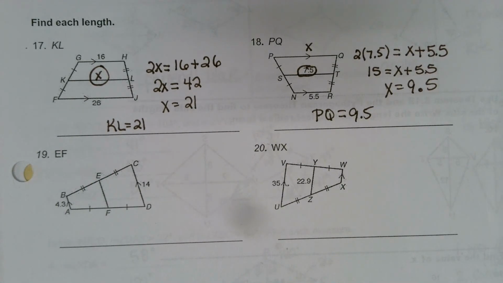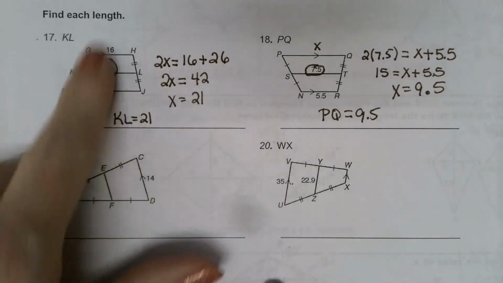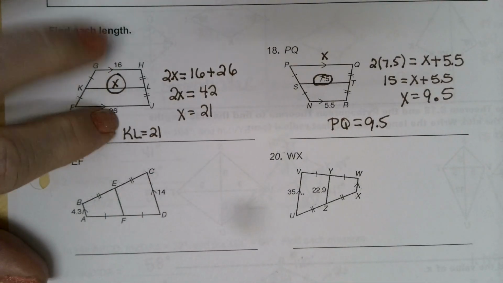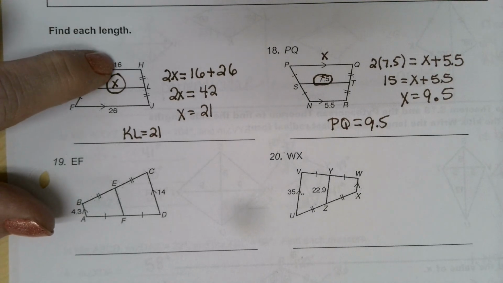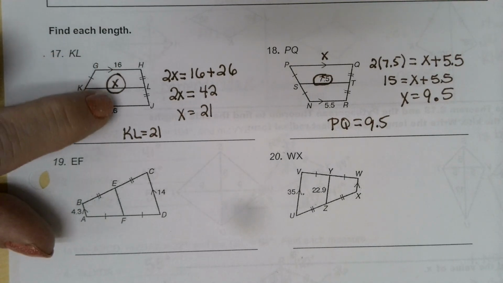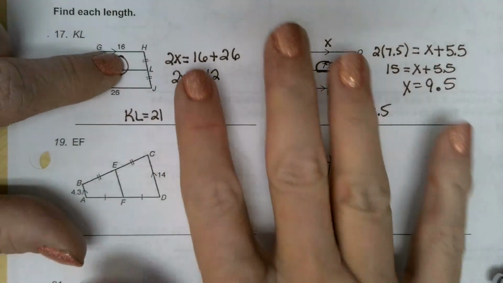Now, for this problem, let's go with one that doesn't have the decimals. I want to show you what's going on. If you think of going up the steps, like going up the steps to a building in Nashville, the mid-segment is actually in the middle of these two numbers. It's an average. So the number of steps it takes to get from here to here is the same as to get from here to here. Watch. I'm going to count on my fingers so you can watch.